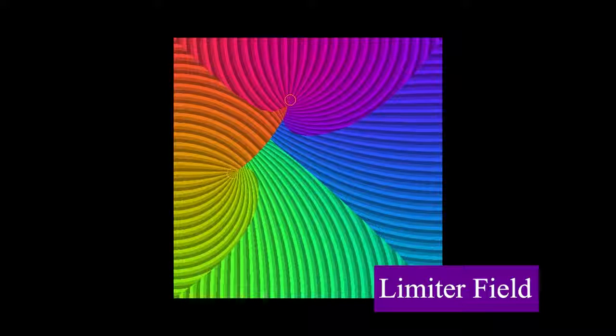Recall that the IDF is calculated from the minimum upper bound at each possible light position. We can determine which patches correspond to those minima and map each point to the patch that limits its intensity the most. The result is the limiter field.